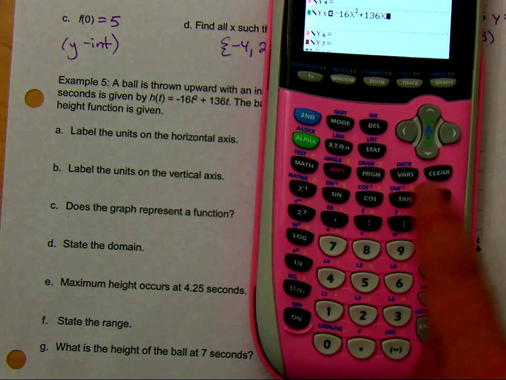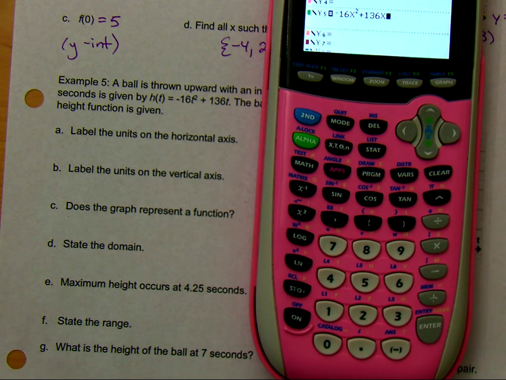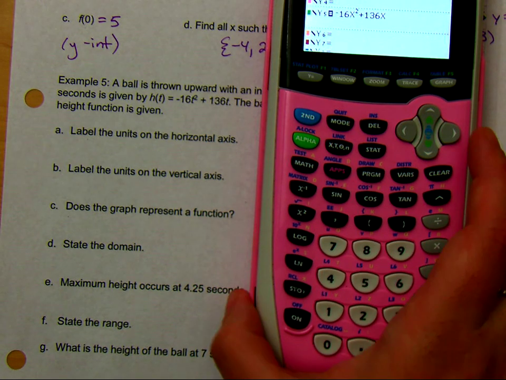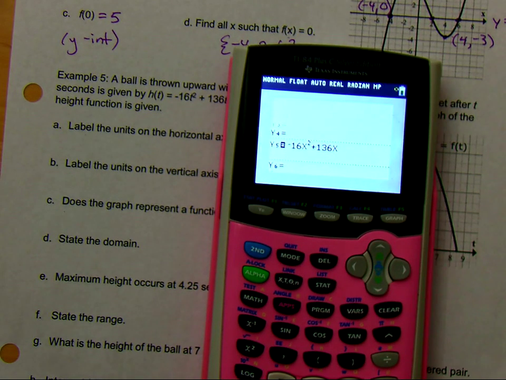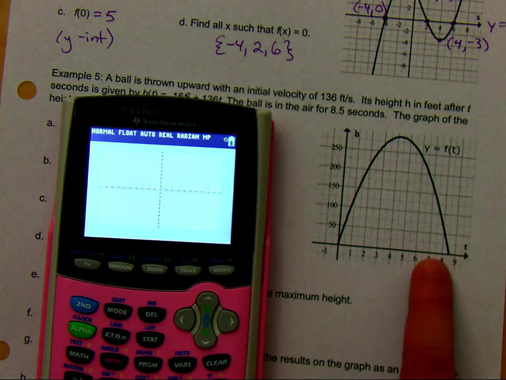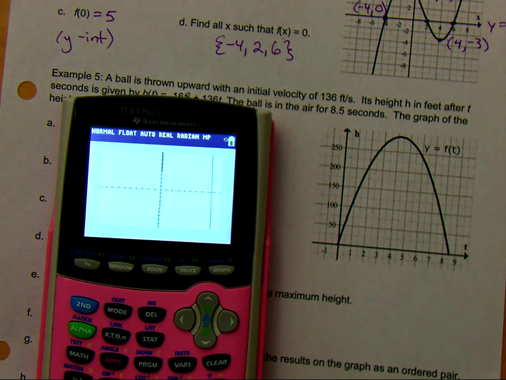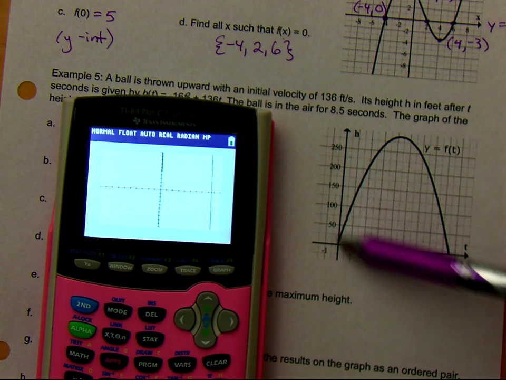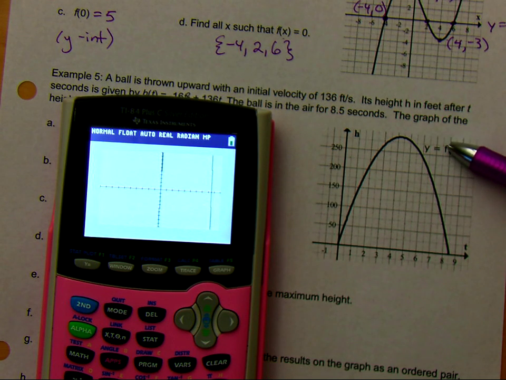And by the way, your graphing calculator does have t in it, but you wouldn't want to use t because you only really want to use x. It's not going to recognize that as a variable. And then if I push graph, you're going to notice that I'm not seeing the exact same shape. Does anybody have any ideas as to why I'm not seeing the exact same graph on my screen as what's showing here and what I could do to fix that?